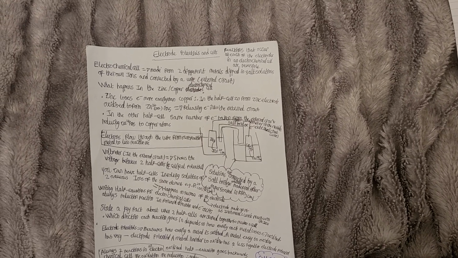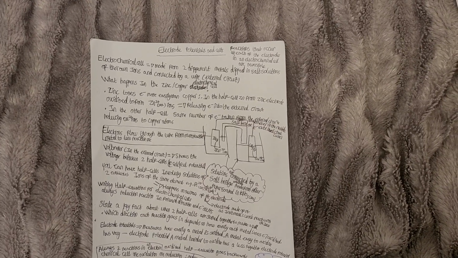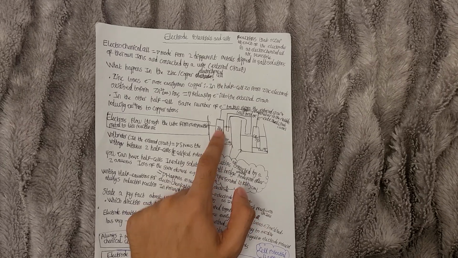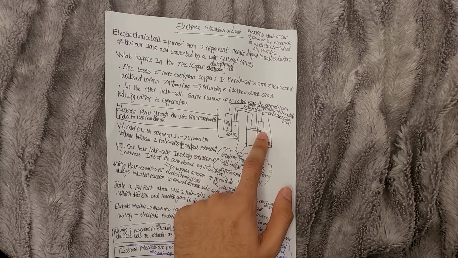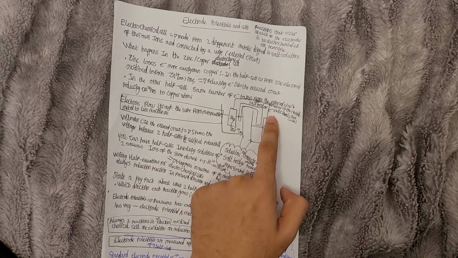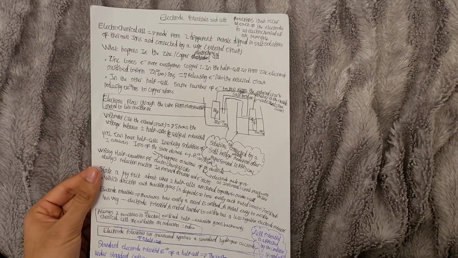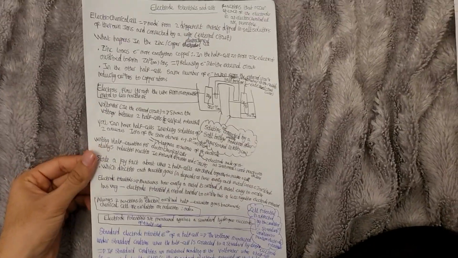Electrons flow through the wire from the more reactive metal to the less reactive one. Salt bridge: you've got your Zn solid, Zn2+ aqueous, which loses electrons. Cu solid electrode, Cu2+ aqueous, gains electrons. Salt bridge, and there's your voltmeter in the middle. External circuit, your wire. The voltmeter in the external circuit shows the voltage between the two half cells, aka the cell potential.